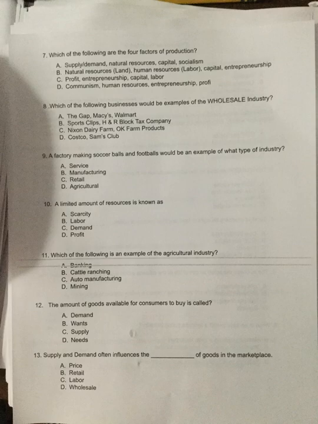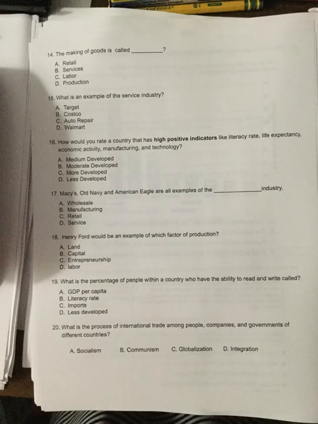Remember, you can pause this video at any time. Question number 14. The making of goods is called blank. A, retail, B, services, C, labor, D, production. Question number 15. What is an example of the service industry? Is it A, Target, B, Costco, C, auto repair, D, Walmart?